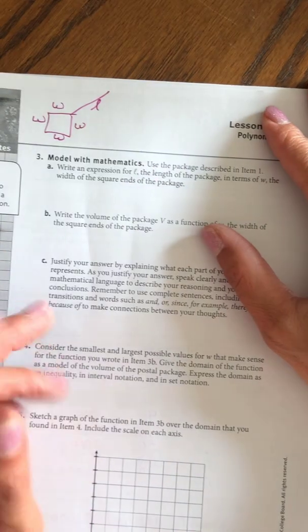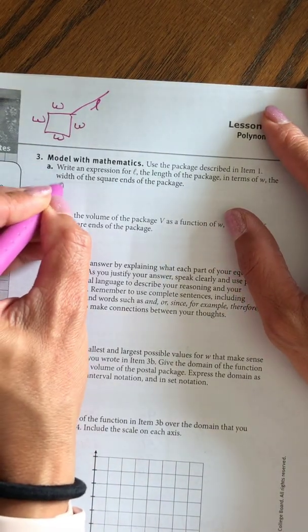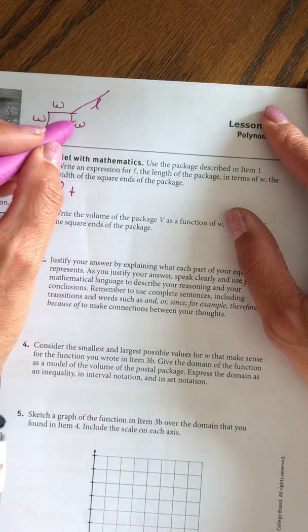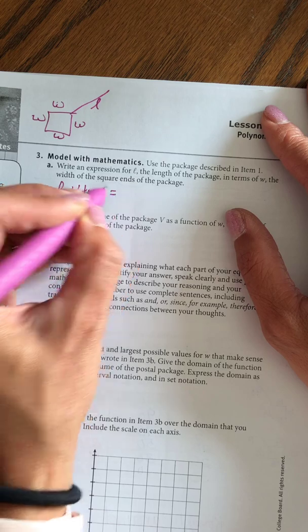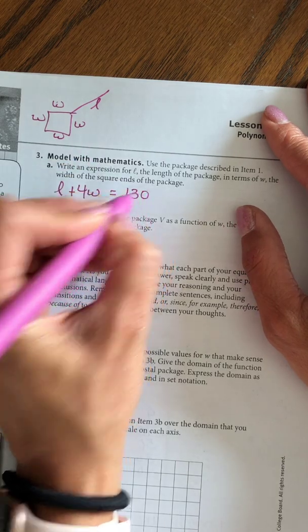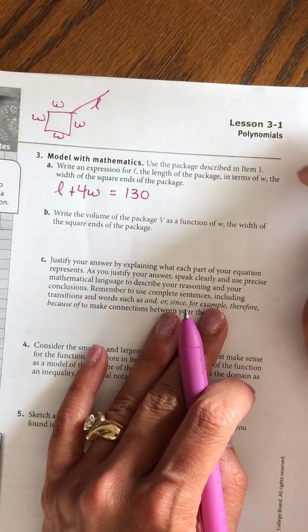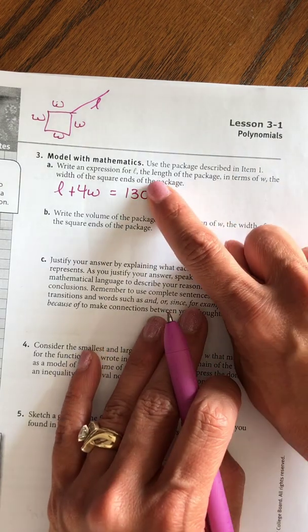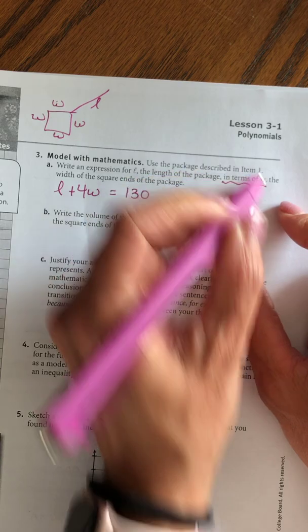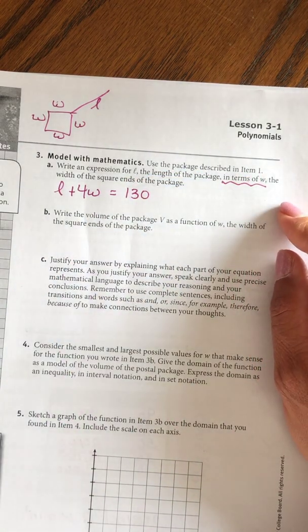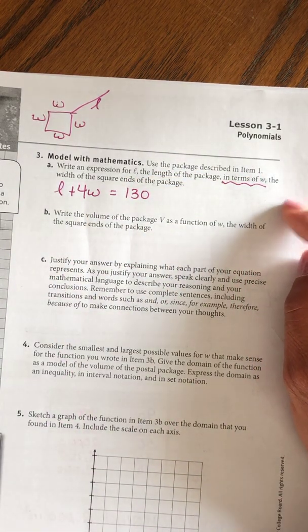So let's write an expression for that. So the length plus 4 of the width, so 4 W's, equals 130. But we have to have an expression in terms of W. So in terms of W means we need to solve for the length.